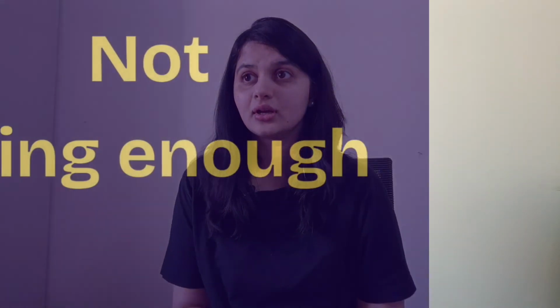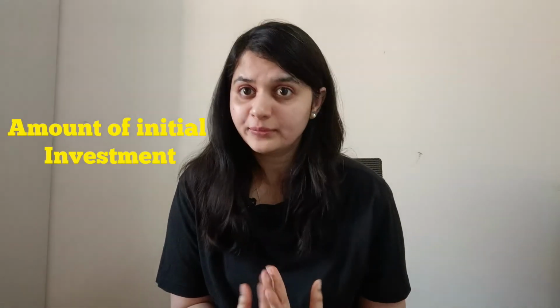Another common mistake is not doing enough research. The points to keep in mind while doing research for the mutual fund are, first, the amount of investment needed. Some mutual funds require a really high initial investment, whereas some require low consistent investments. Another is to look into the expense ratio.